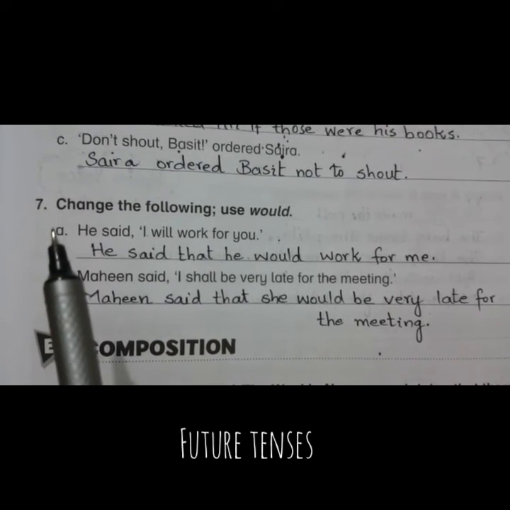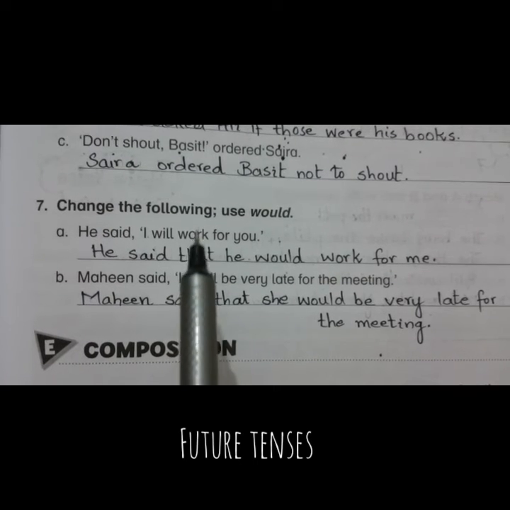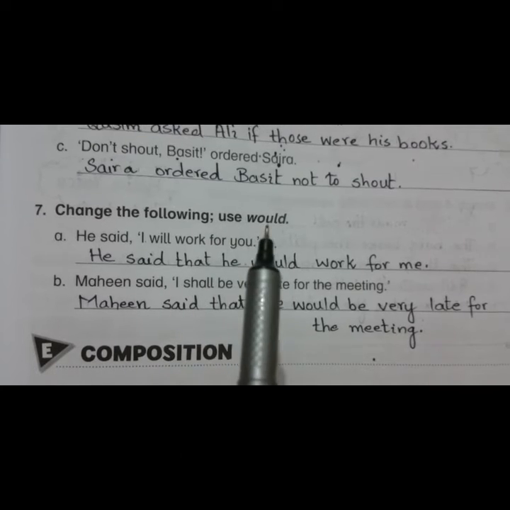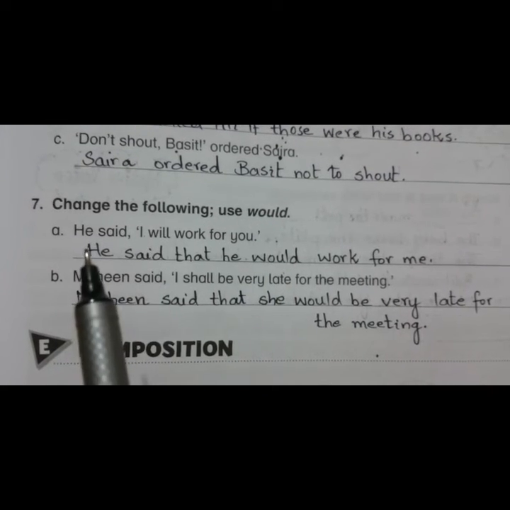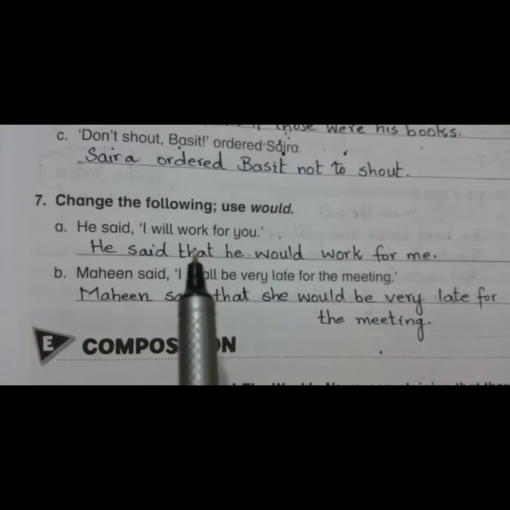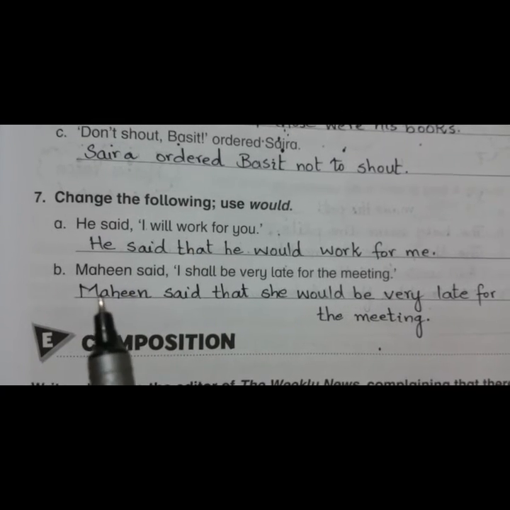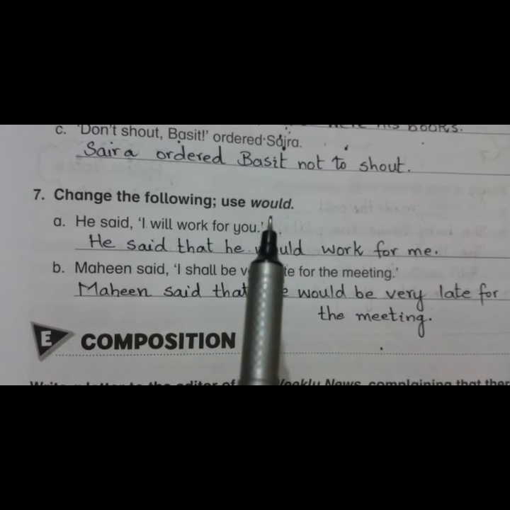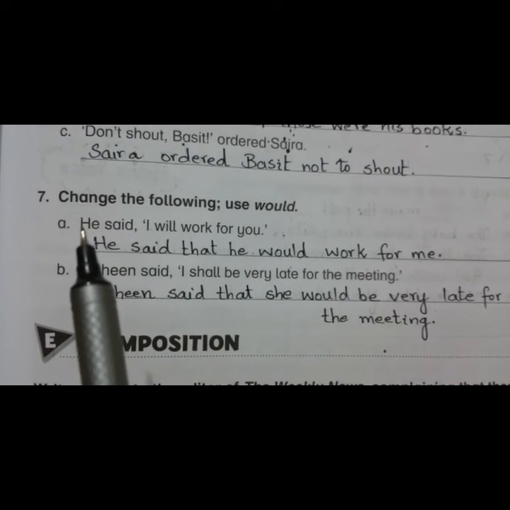Now question number 7 is, change the following direct speech into indirect speech and use "would." Now the difference is that some future tenses are given over here. In direct speech we will change these future tenses into indirect speech and we will use "would." Let's see how we are going to do that.